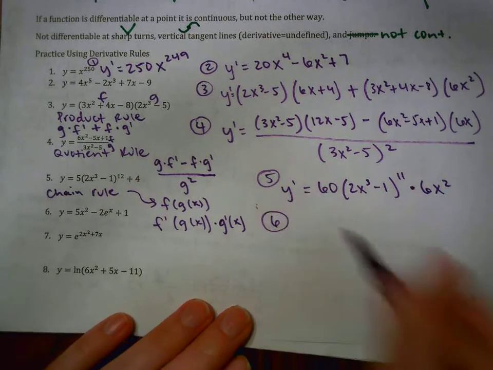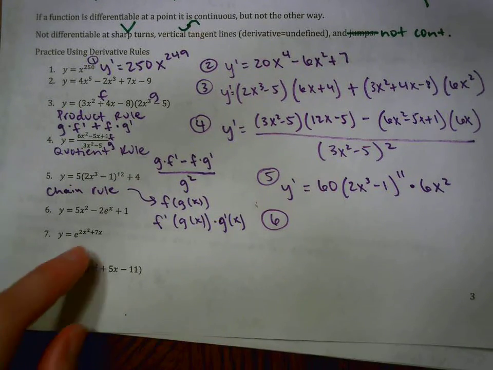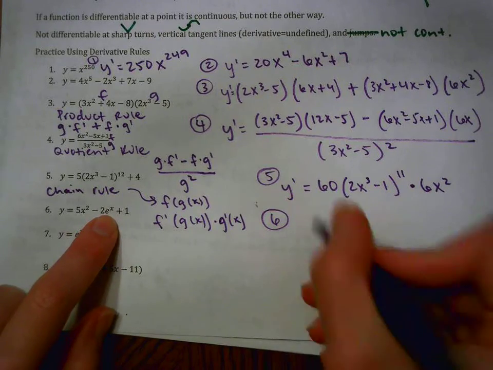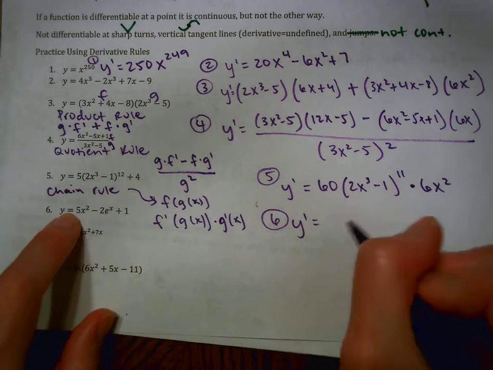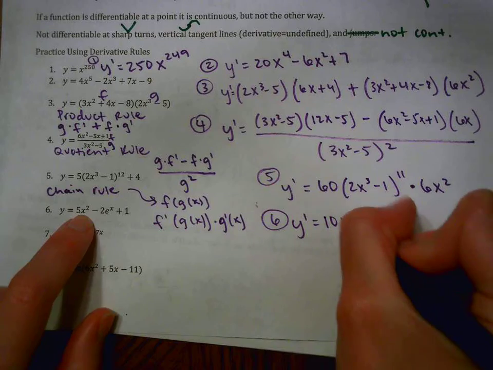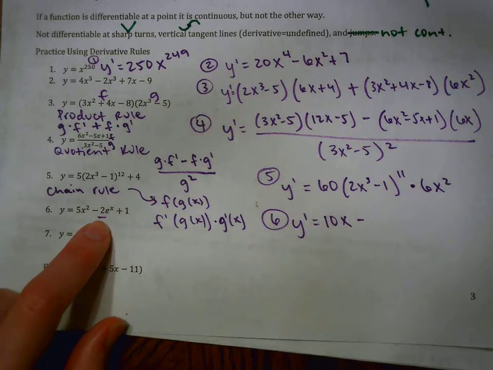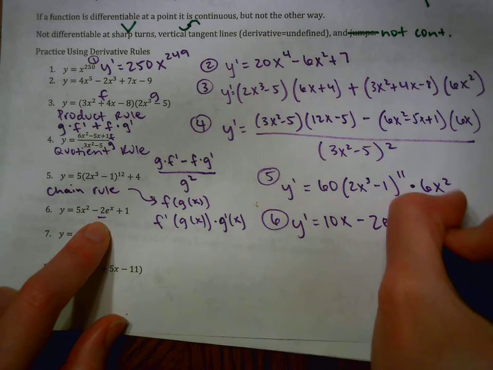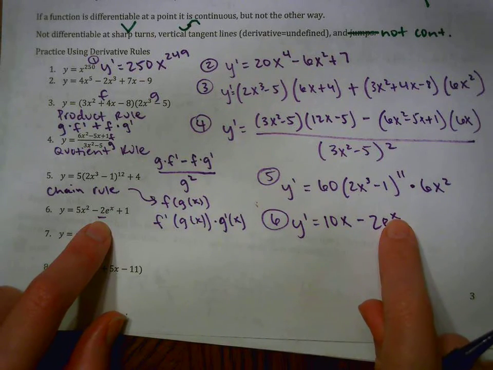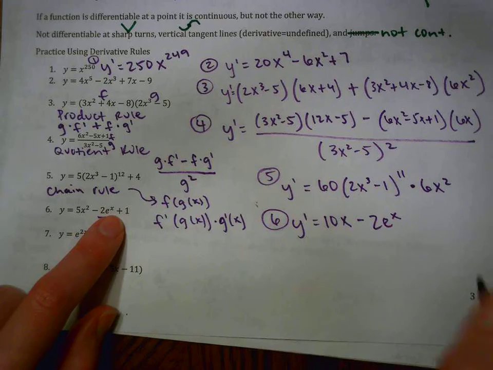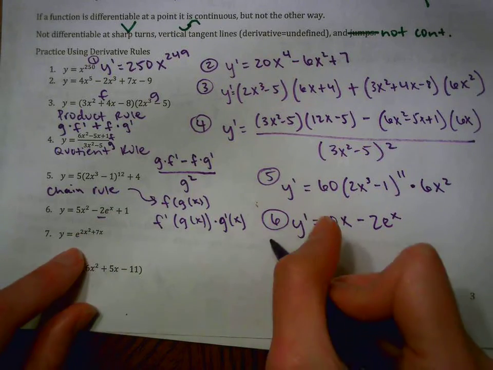Okay, number 6 is just, you know the derivative of e to the x is e to the x, right? So the first term would be 10x. You keep the coefficient when you do derivatives. So that's going to say minus 2 e to the x times the derivative of the exponent, but that's just 1. And then plus 1 would be 0.